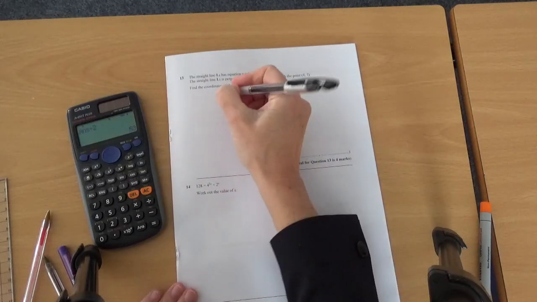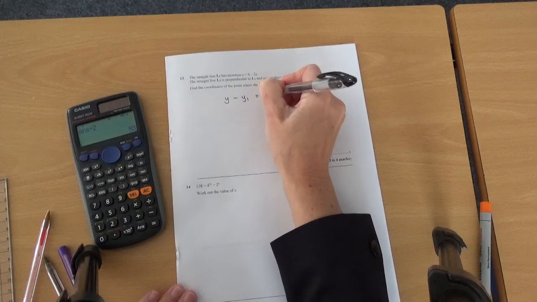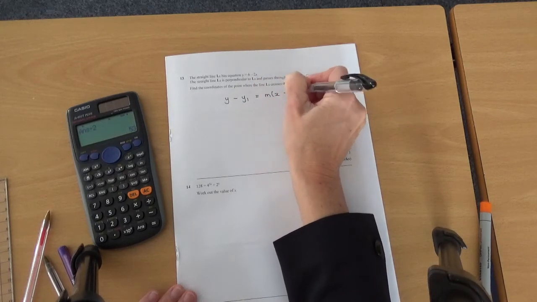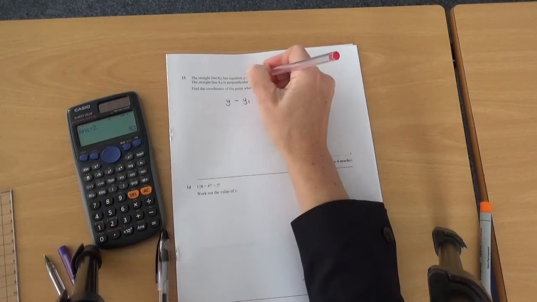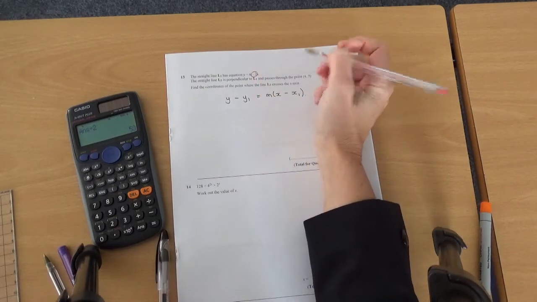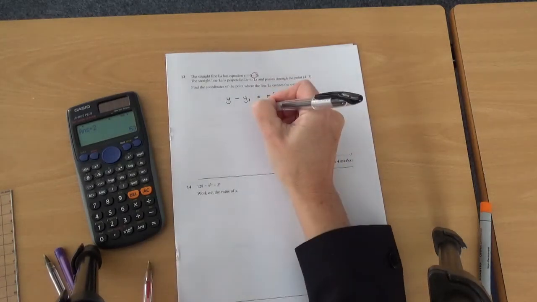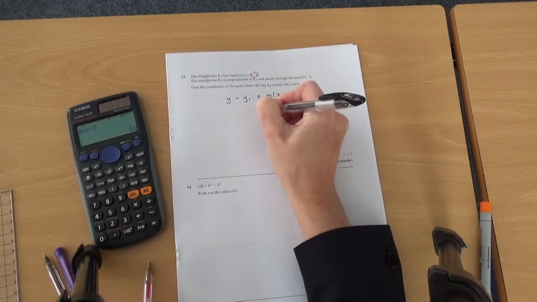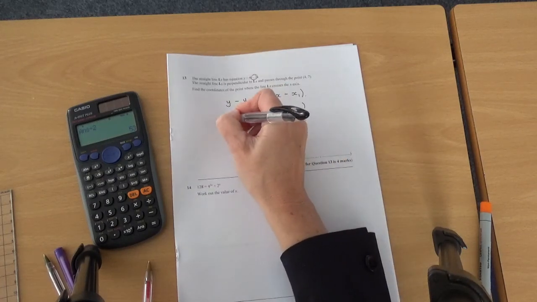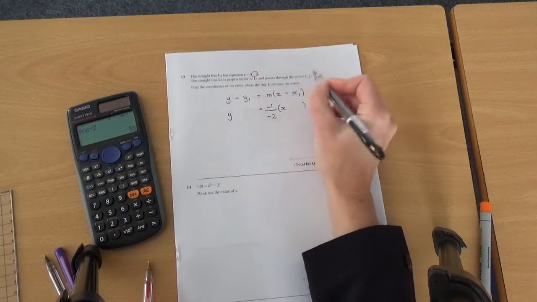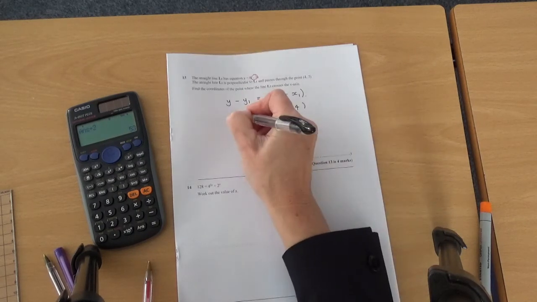So I want to find out about a straight line, so the equation I'm going to use is y minus y1 equals m into x minus x1. The gradient of the original line is -2. I want something perpendicular. Now the perpendicular gradient isn't the same, it's -1 divided by the first one. x1 and y1 are the numbers that it goes through. So x1 is 4, y1 is 7.